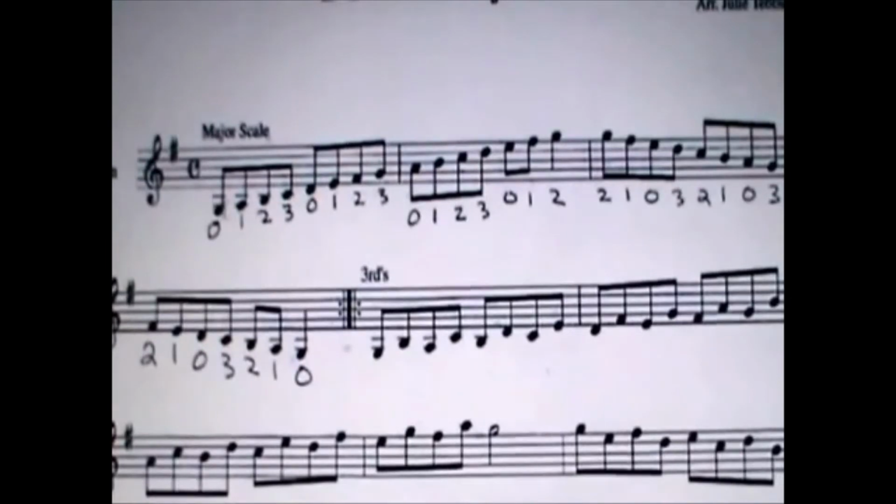If you look at the first note, that is played on the open G string. Then first finger, second finger, third finger. So for these 4 notes, it's open G, 1, 2, 3.